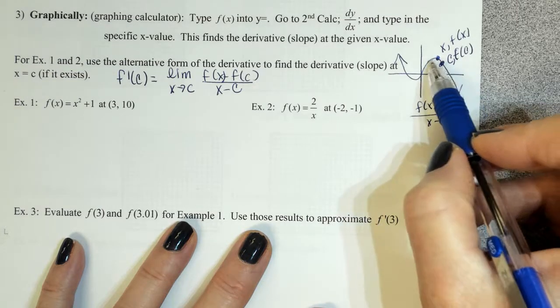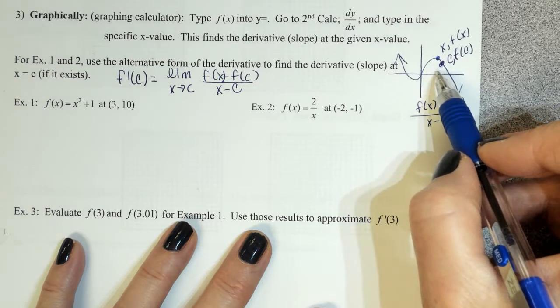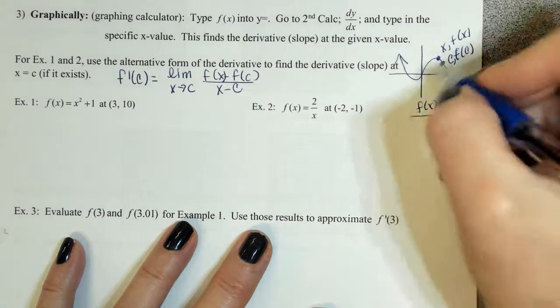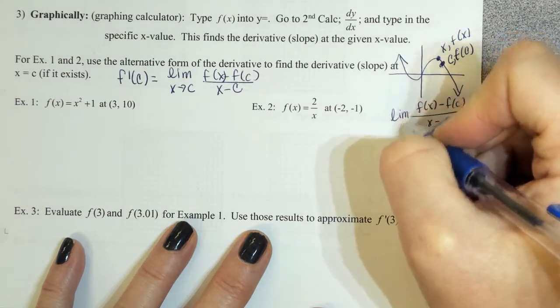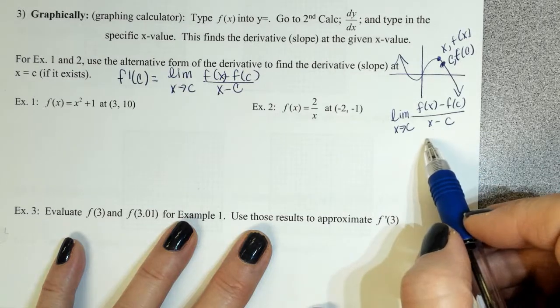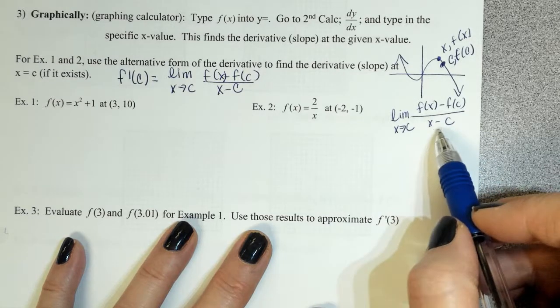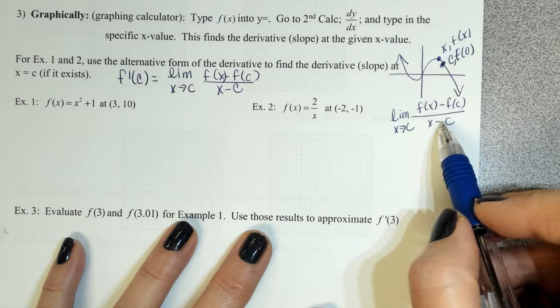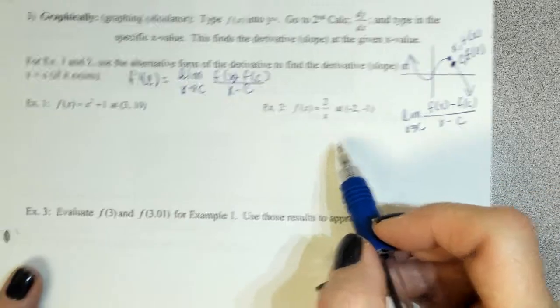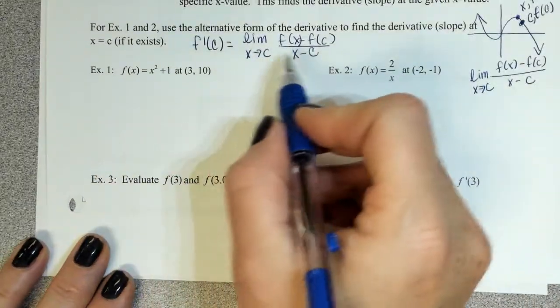C, right? Wouldn't I want x to equal c if I'm trying to find the slope right here at one point? You guys give me a little nod there if you kind of understand, okay? So that's why it's a limit. I can't really let x equal c. Why can't I let x equal c? It'd be 0 on the bottom, right? So I just want it to be infinitely close as possible. All right? So that's the reason why this formula works.